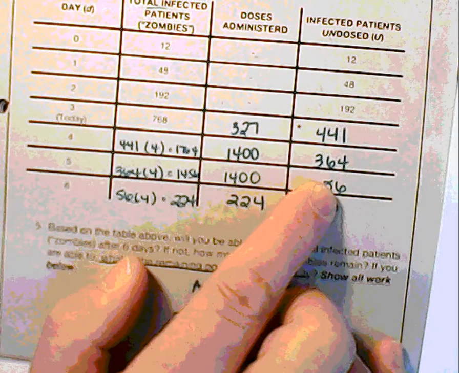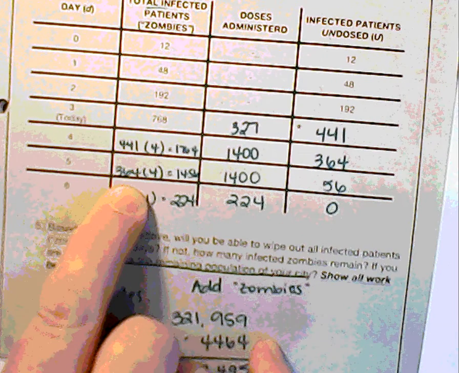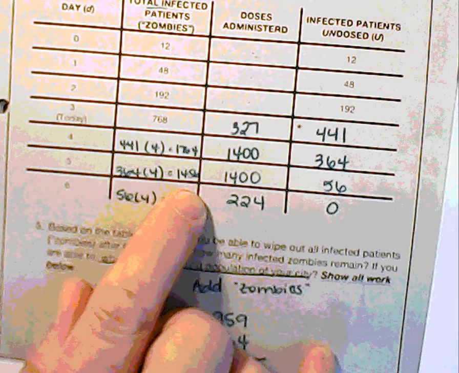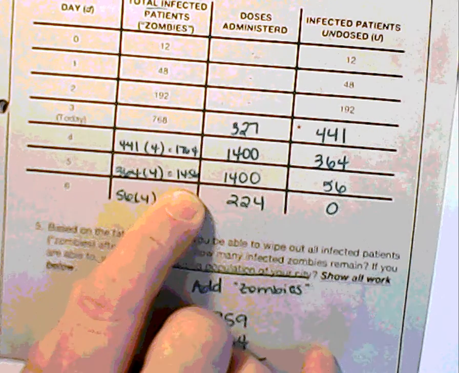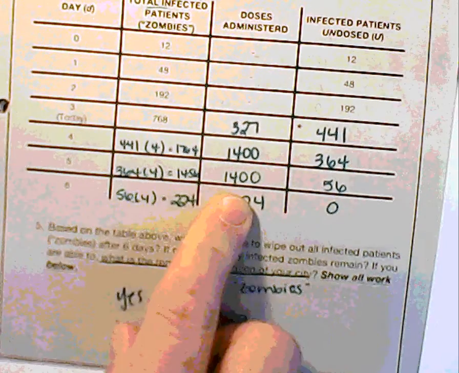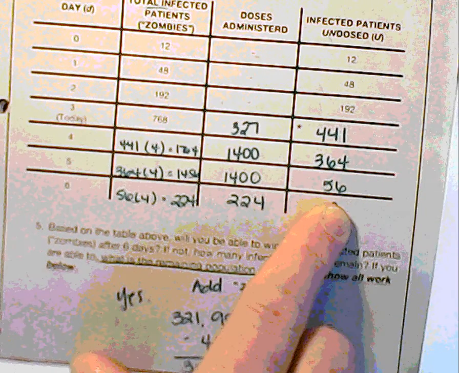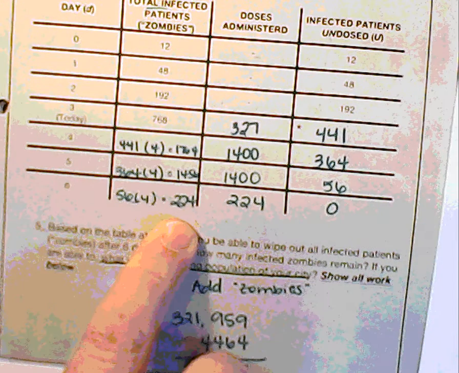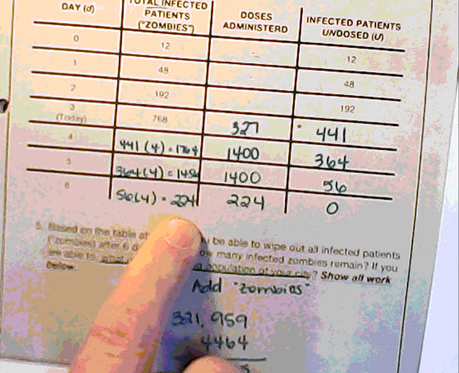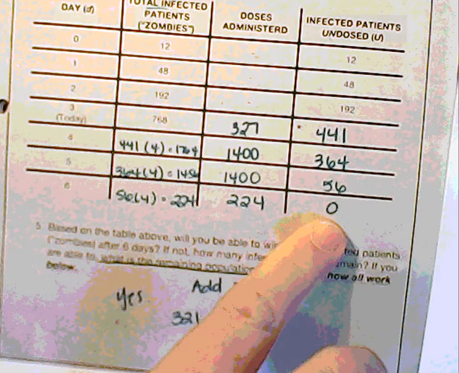So then all of those people will infect 4 more people, leaving us to have 1,456 people infected on day 5. 1,400 doses again on day 5, so we'll end up with 56 undosed people. By day 6, then, we only have 56 times 4, which is 224 cases. We'll be able to treat all 224 and have plenty of doses left over, and so we'll end up with day 6 with 0 people.